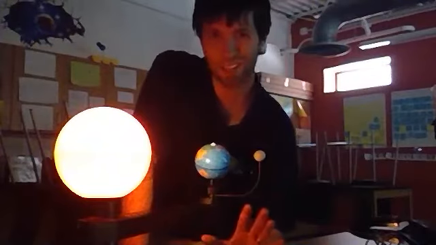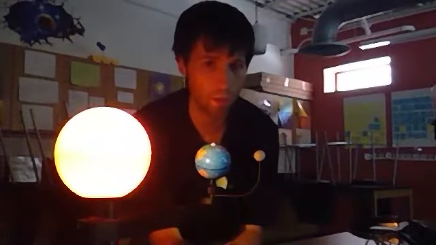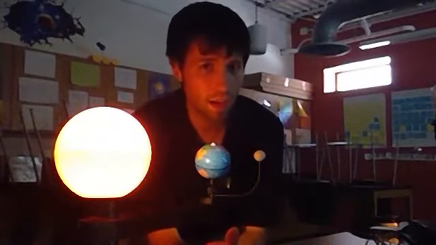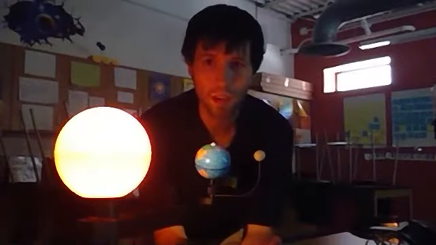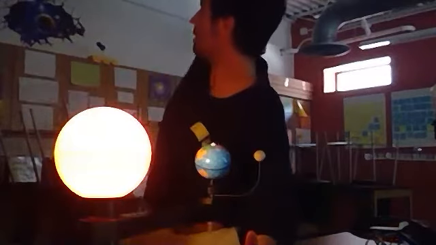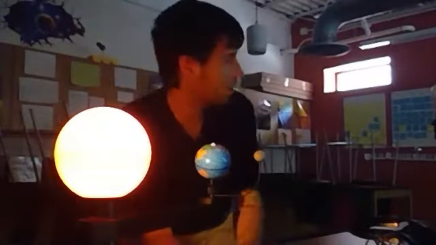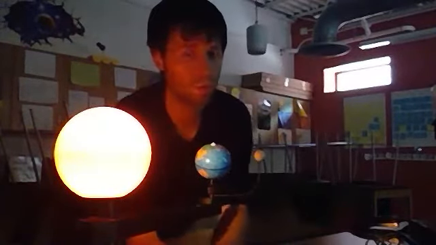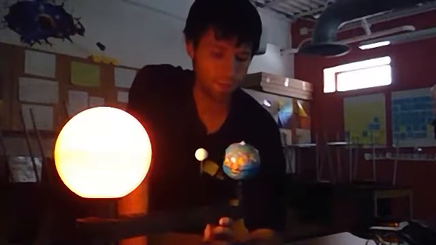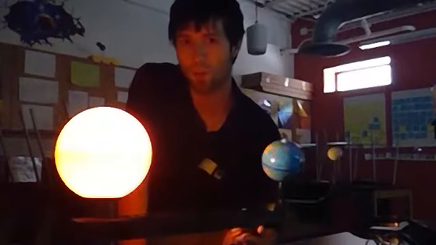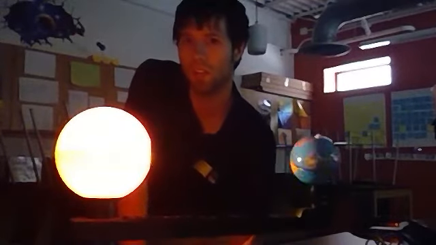One other thing that's not on this model that's going to be important for my astronomy class is just the night sky in general, or stars. So if you could pretend for a second that my wall is the night sky, I could have painted stars all over my room, and because the Earth is rotating and also revolving around the sun, our stars change.